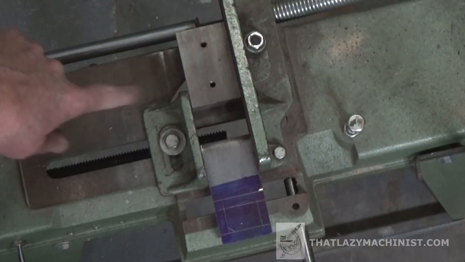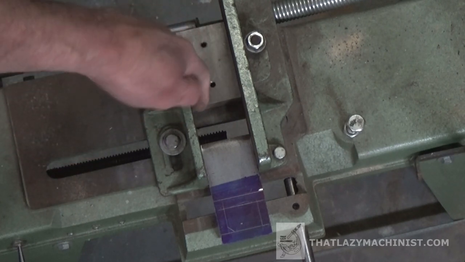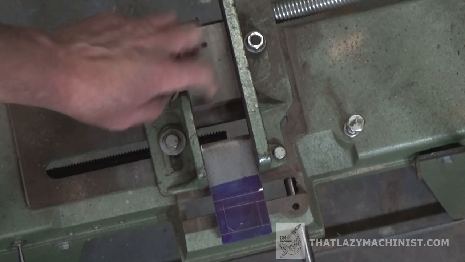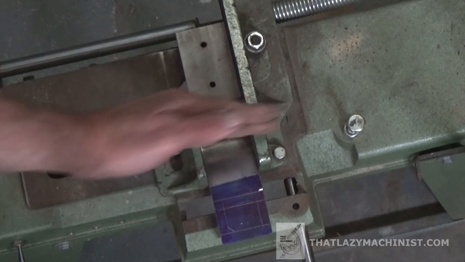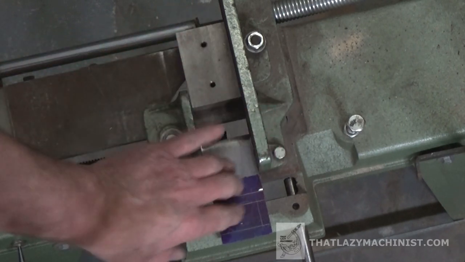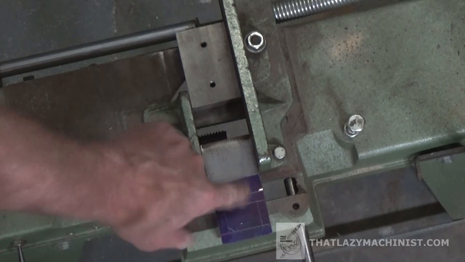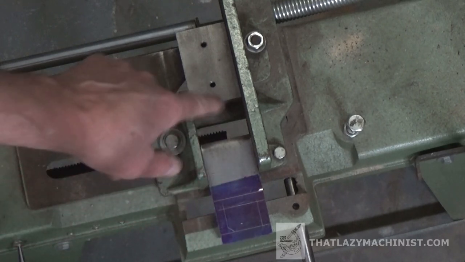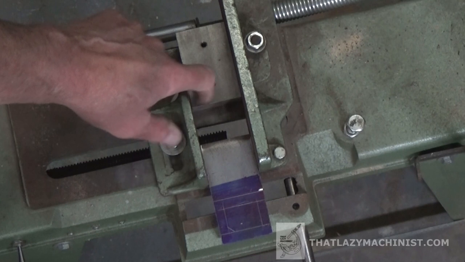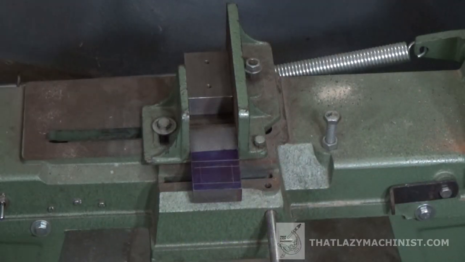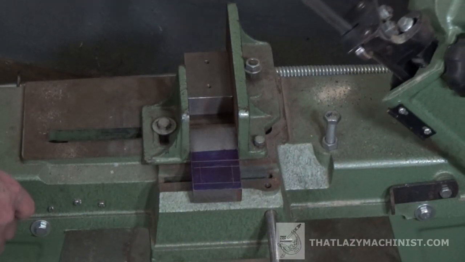It's good to note here that my spacer block barely engages in the vise. I don't want the block to be right into the center of the vise and stop the vise from holding this part properly. So good engagement here, very short engagement here on the spacer. So let's take a cut.